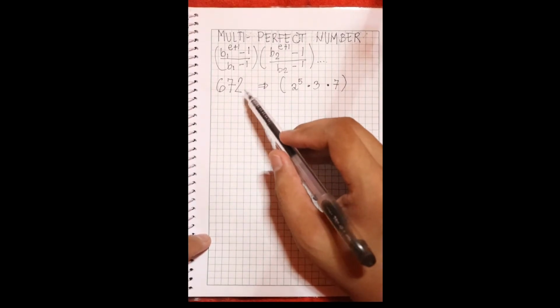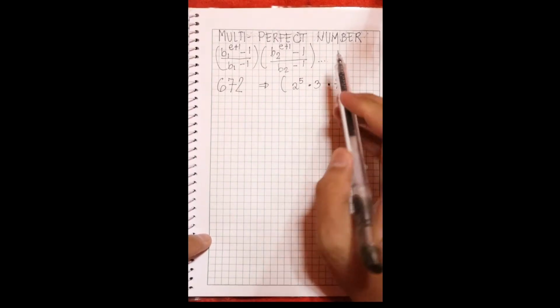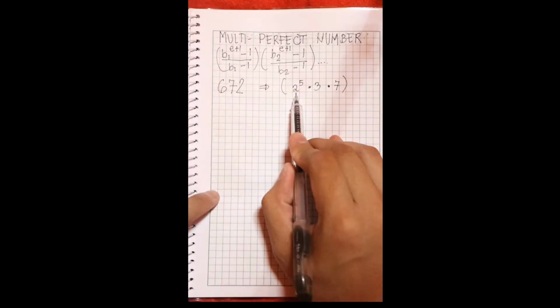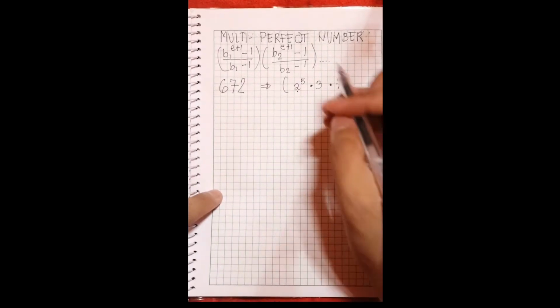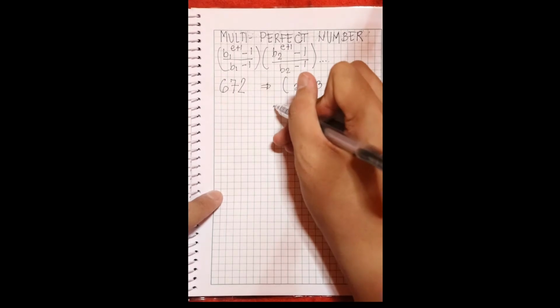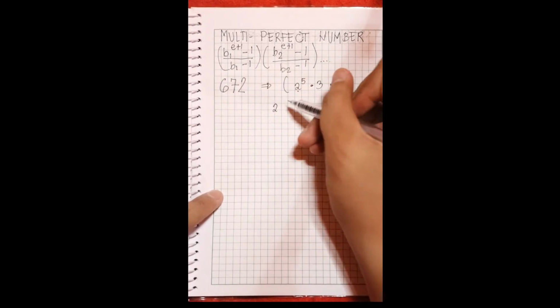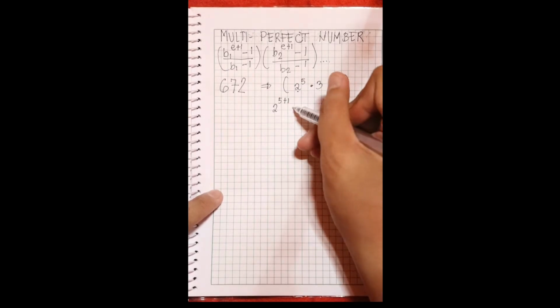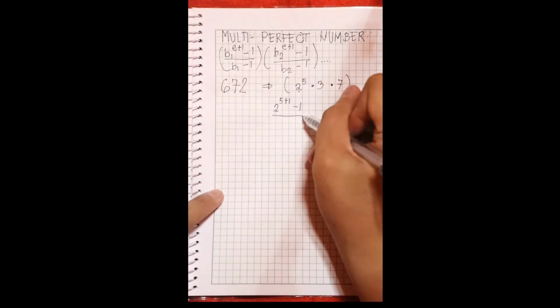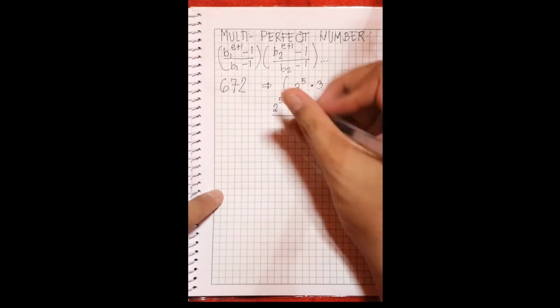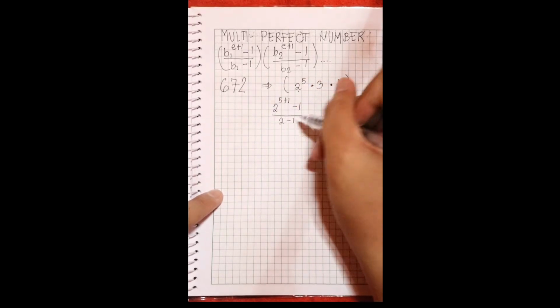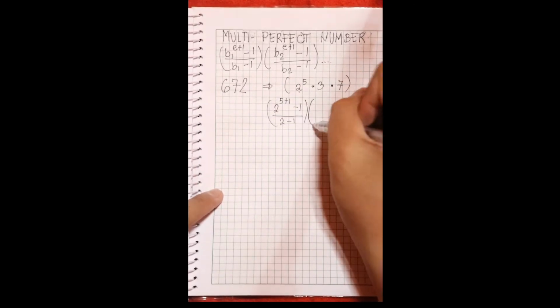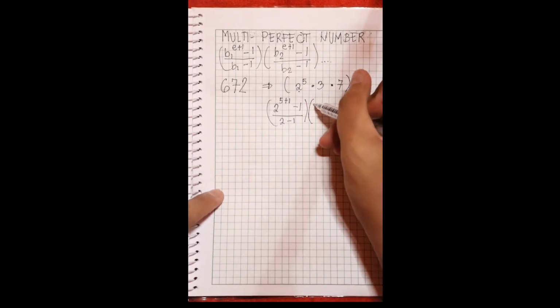So now we are going to use this formula. Base 1, what's the first number? It's 2. So 2, what's the exponent? It's 5, plus 1 minus 1, all over the base 2 minus 1, times 3.